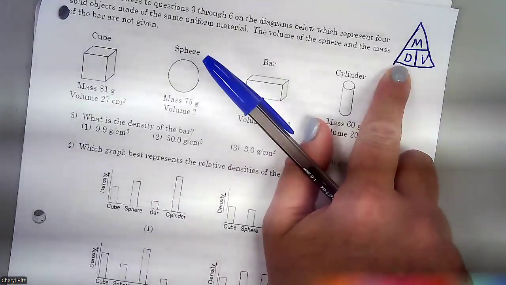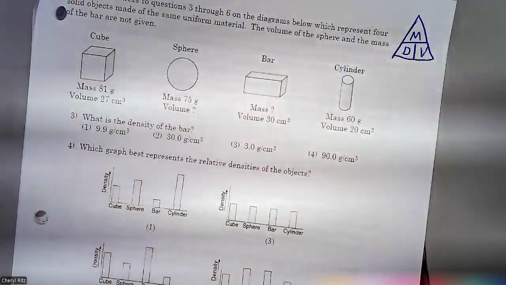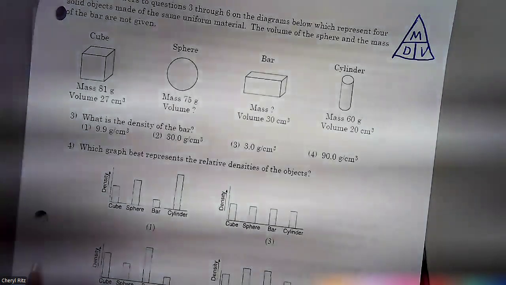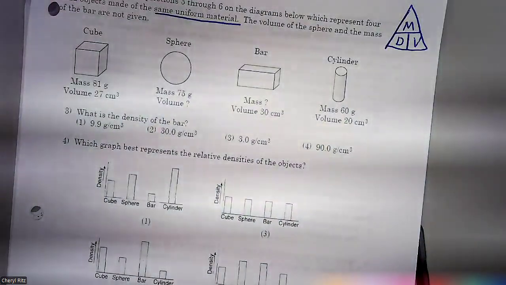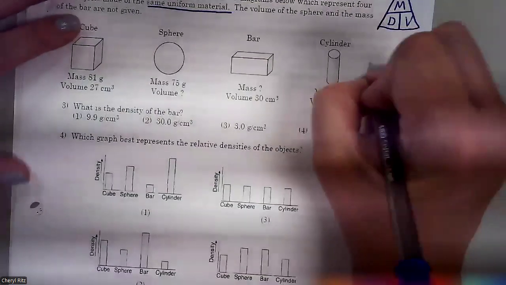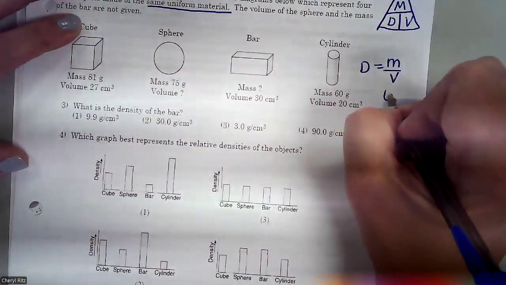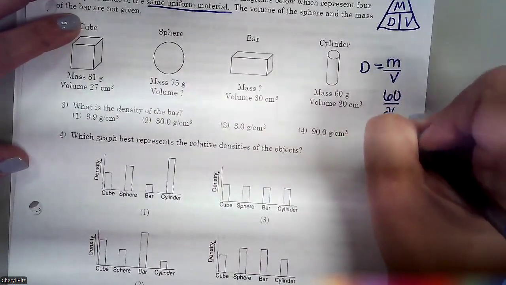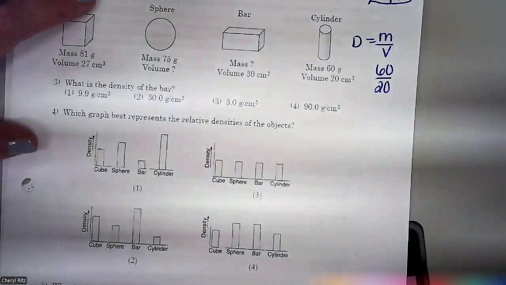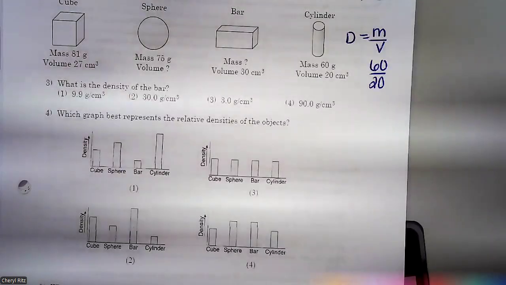But we don't know the density still. What's the density of the bar and how do you know? Same uniform material, so they all have the same density. So you could have done D equals M over V for this cylinder and done 60 divided by 20. Hey, by the way, what is 60 divided by 20? No, it's not. 60 divided by 2 is 30.